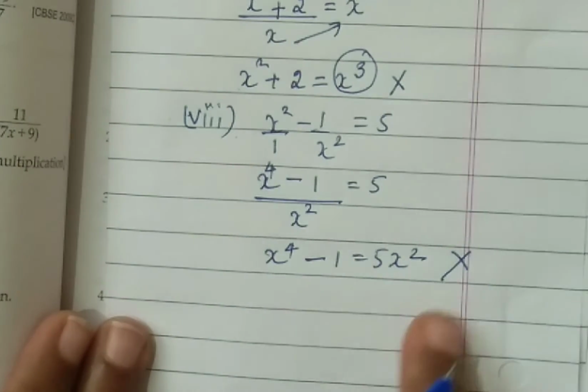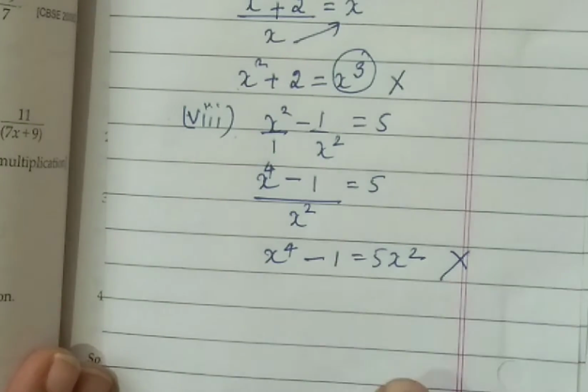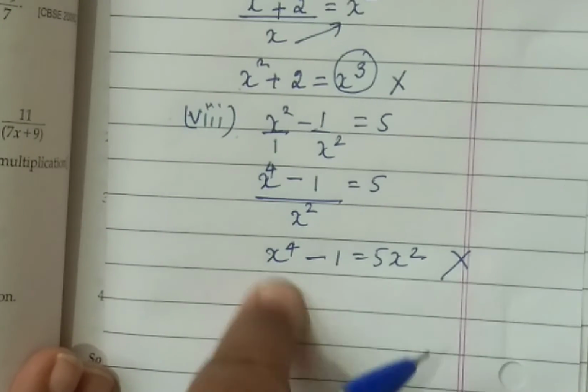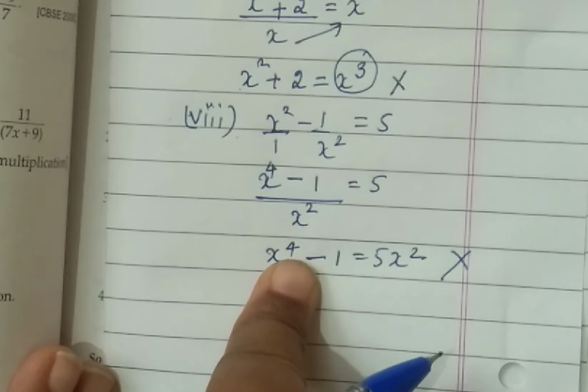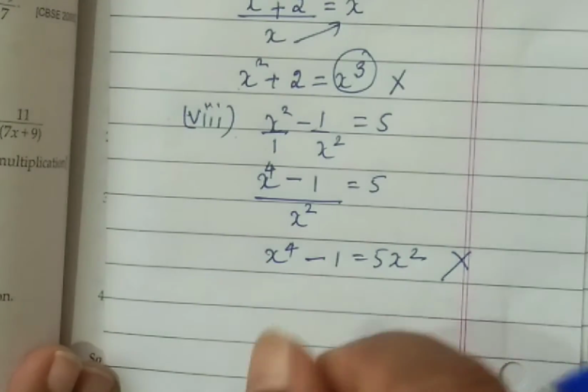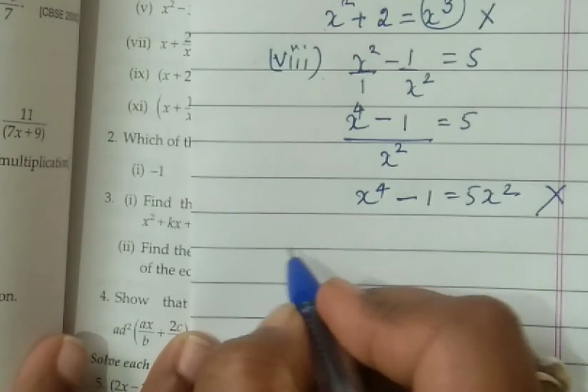Even this is also not a quadratic polynomial, because in a quadratic polynomial the highest power should be 2. Here it is x to the power of 4. So we call this a biquadratic. Now next we will see the ninth one.